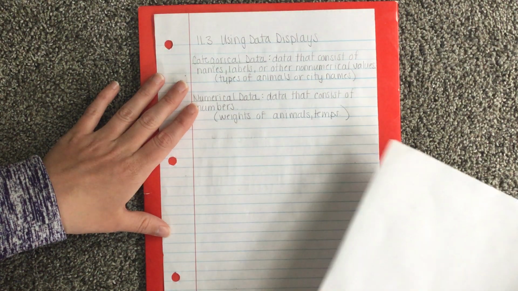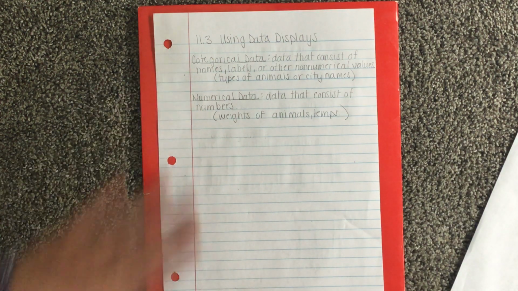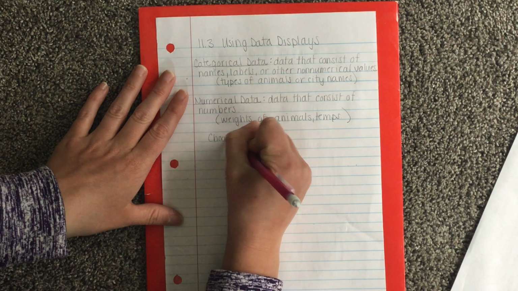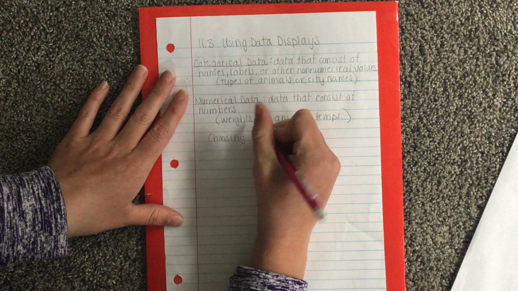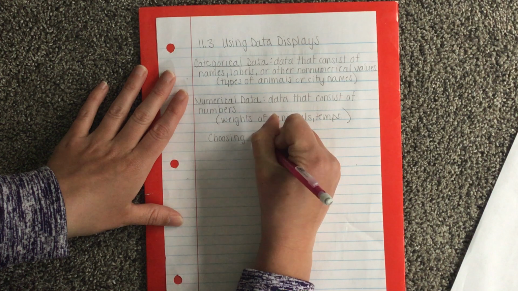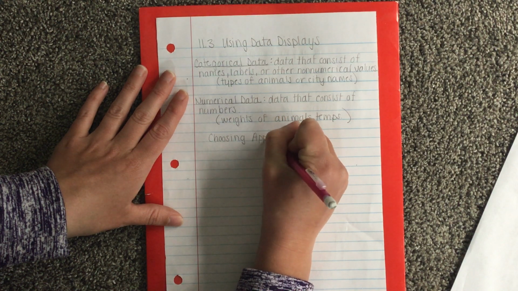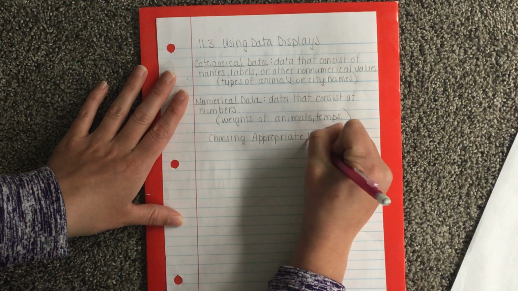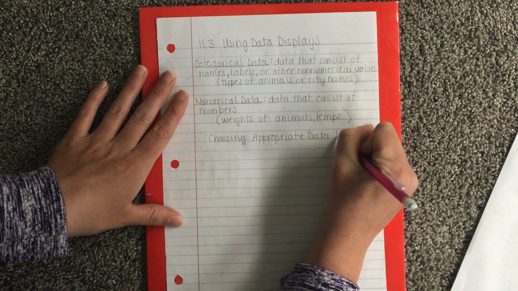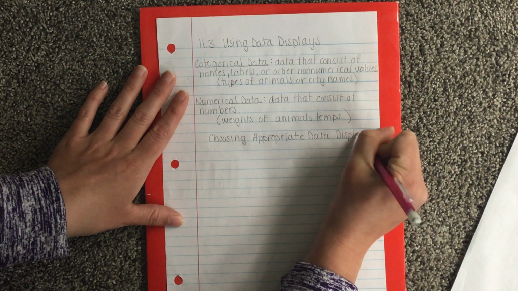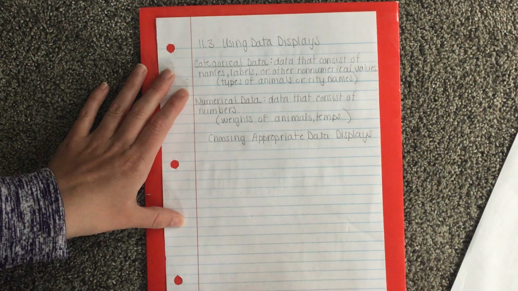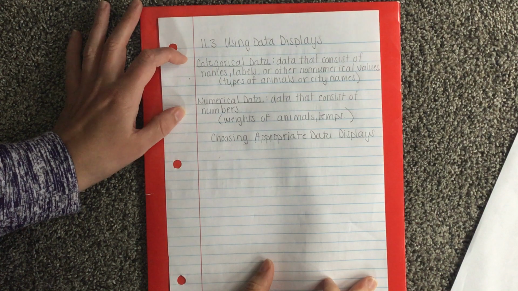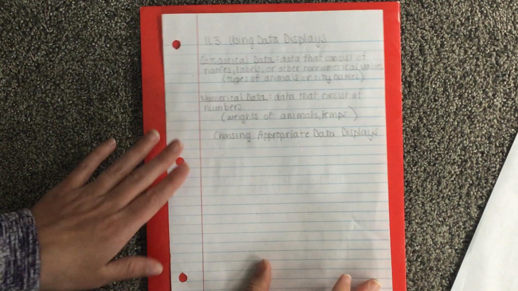Okay, so the first section is going to ask you to choose an appropriate data display. You're going to choose what type of graph to use based on what kind of data they give you.